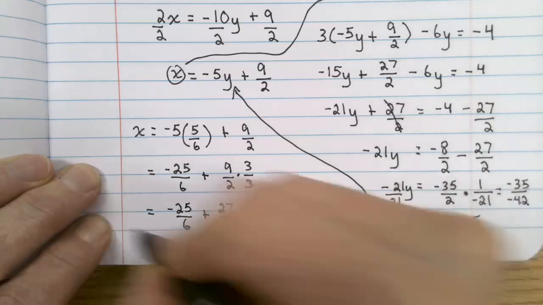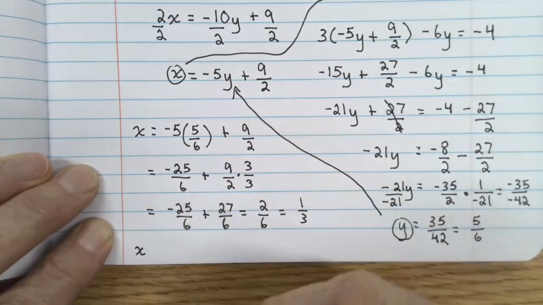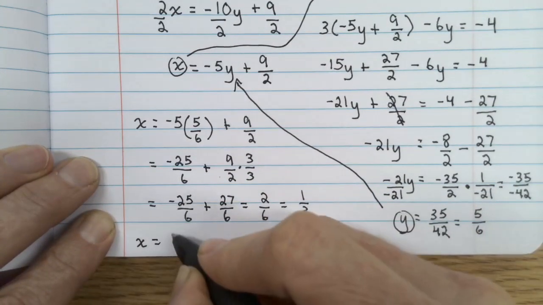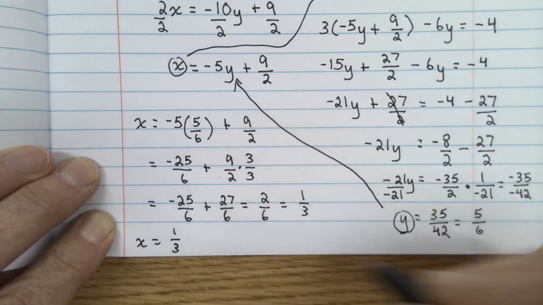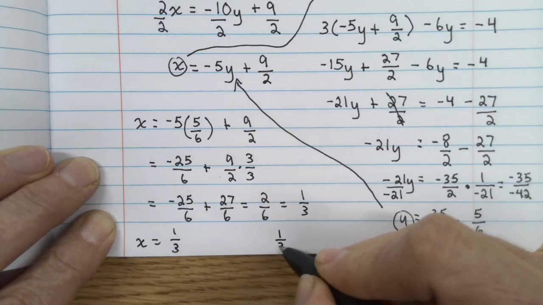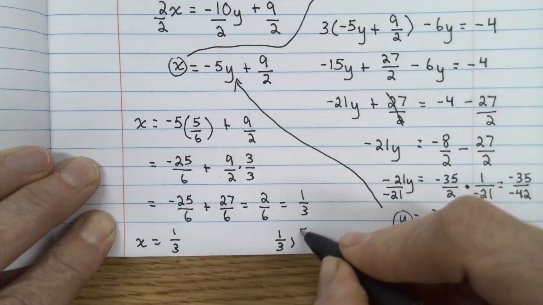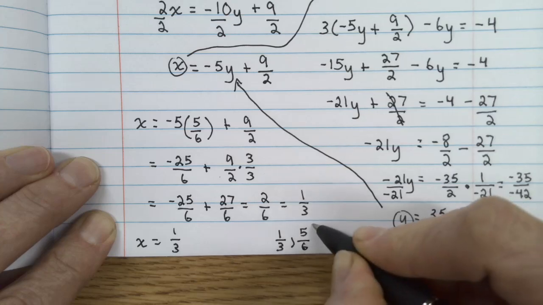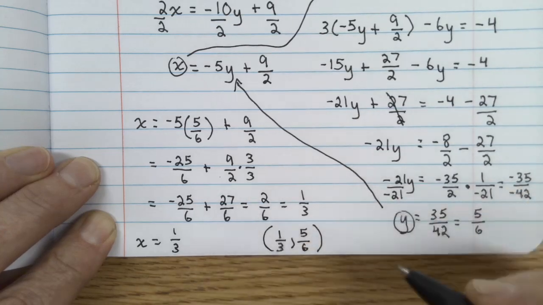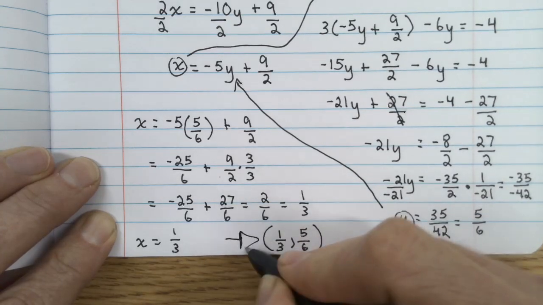So x equals 1/3. And now I've got my solution. It's going to be 1/3 and 5 over 6, or 5/6. There is my solution right there.